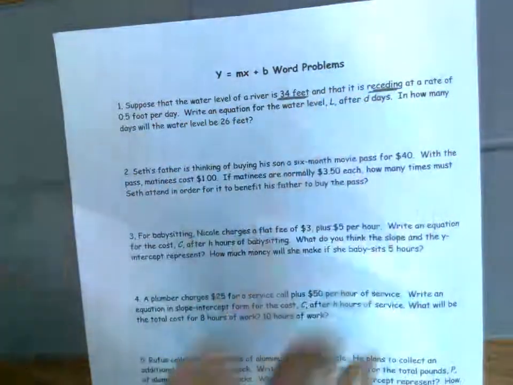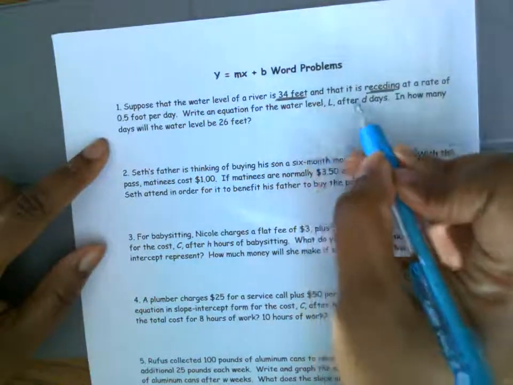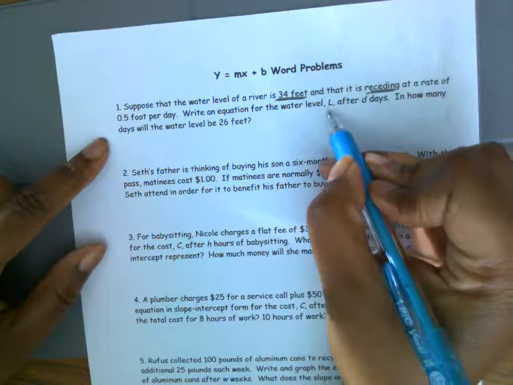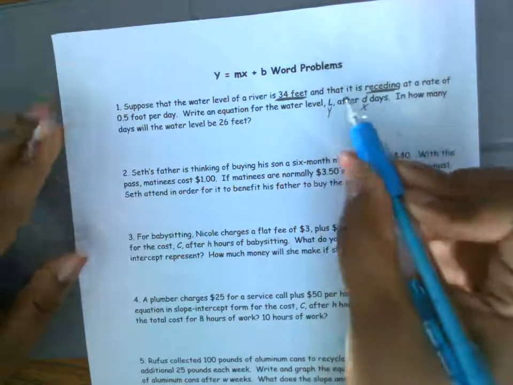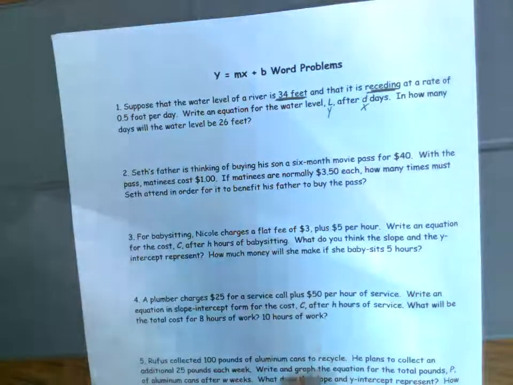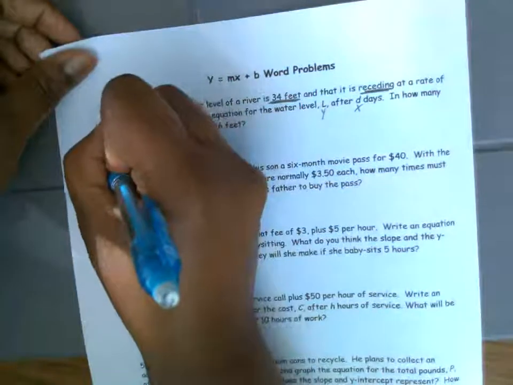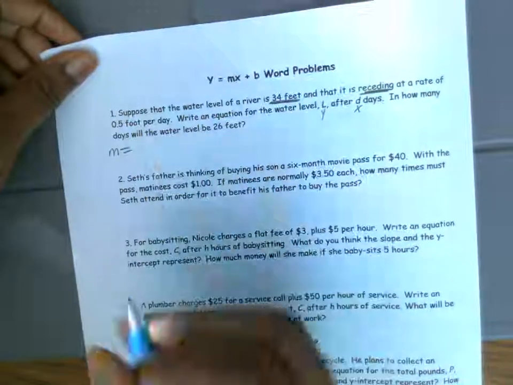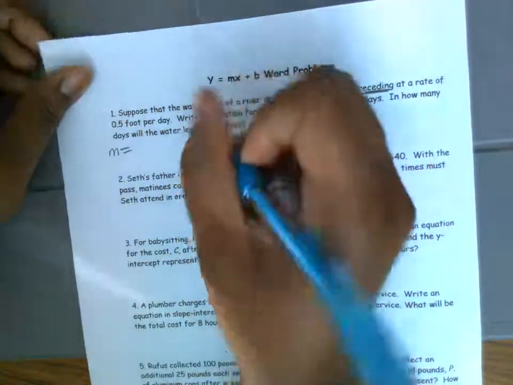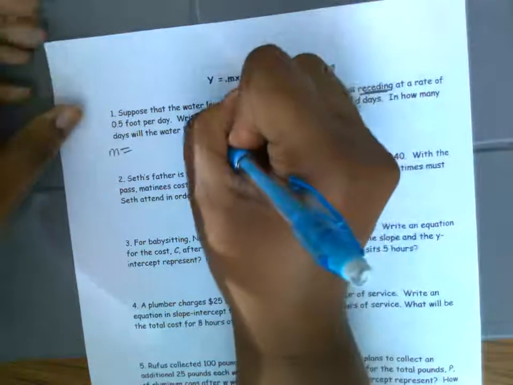So all we're doing is writing the equation of a water level. And instead of using Y and X, they want us to use L and D, but we don't have to do that. We're just going to write the equation like they told us to. Okay. All right. So here we first identify what we think our rate is, and then identify what we think our starting amount is. Any guesses from this problem? 34 is your starting amount.